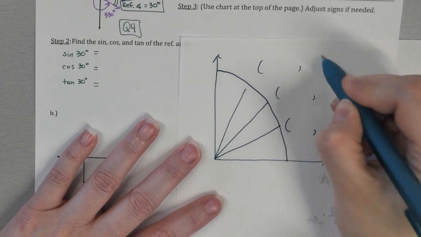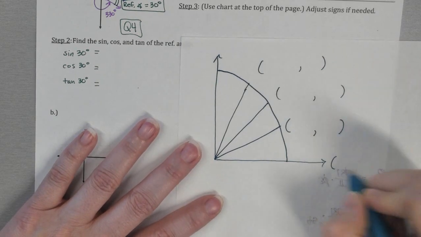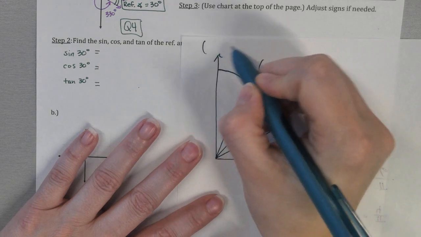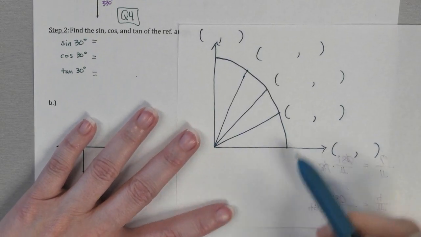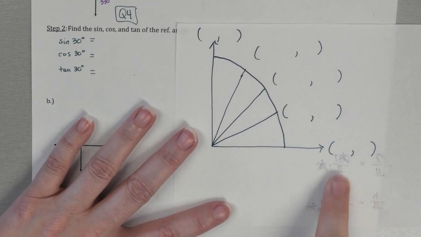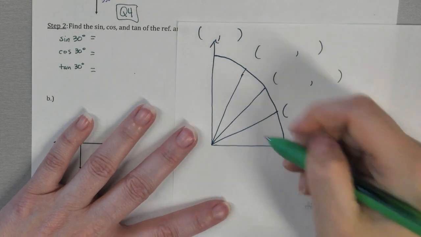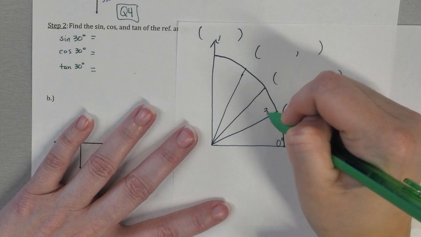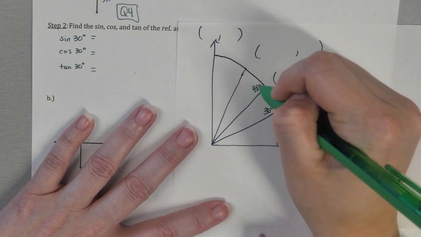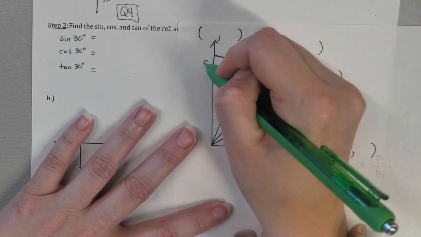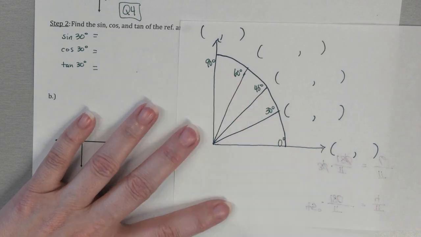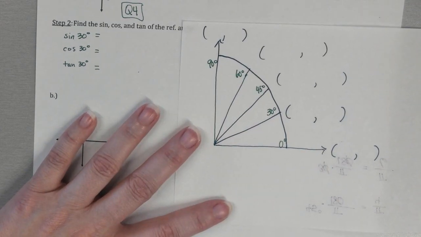You will be filling in all those points. You'll be filling in this point. You'll be filling in this point. And then you'll have to tell me all the degrees, all the points, and all the radians. Okay? So you'll have to fill in the degrees. So 0, 30, 45, 60, 90. That'll be part of it. The next part will be the radians.